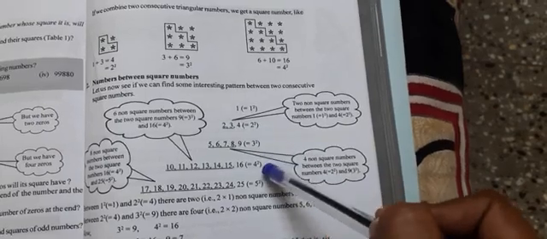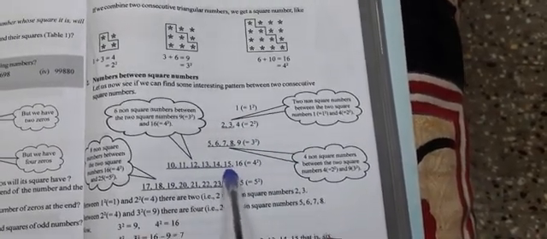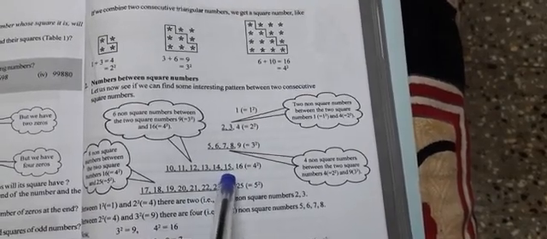Between 3 square and 4 square means you'll have 1, 2, 3, 4, 5, 6. How many numbers will you get? 6 non-square numbers you will get. In the same way, between 4 square and 5 square, how many will you get? 2, 4, 6, 8 you will get. Okay, you have a pattern here.